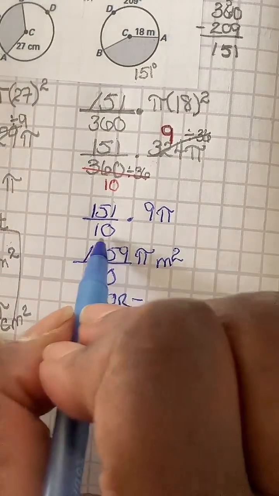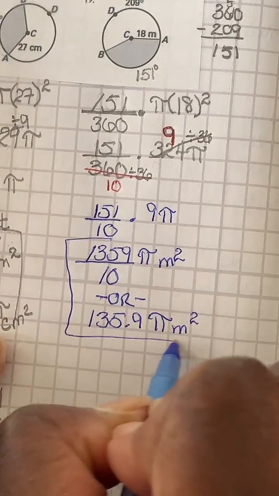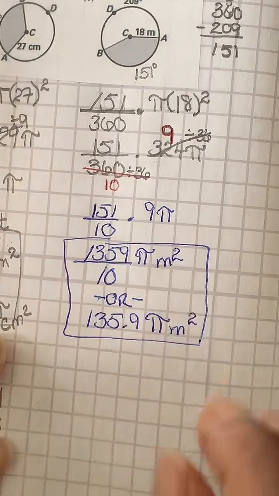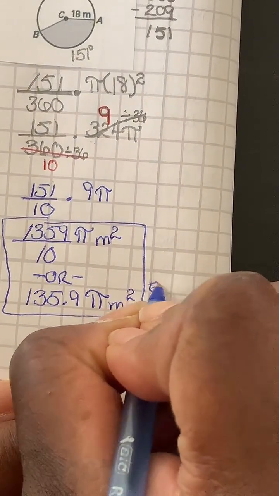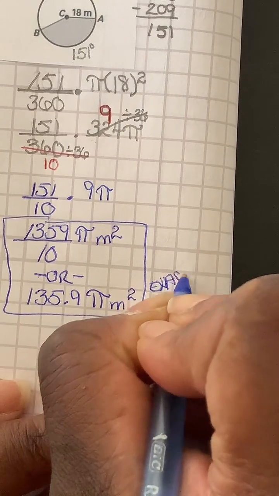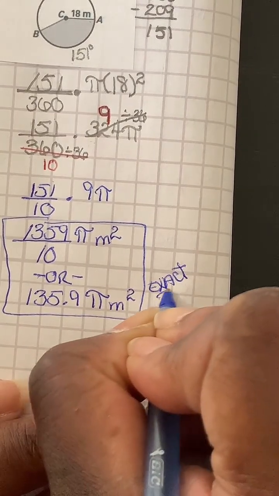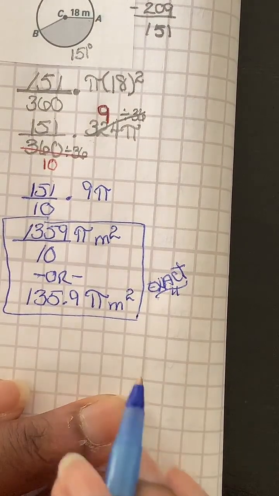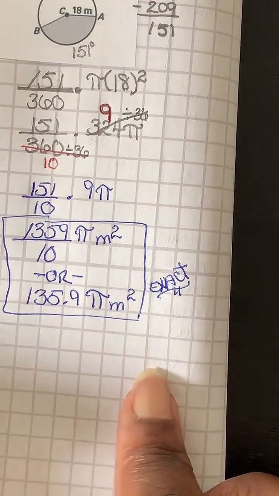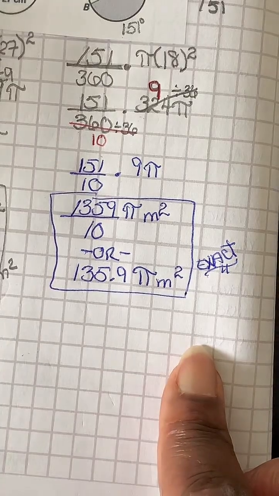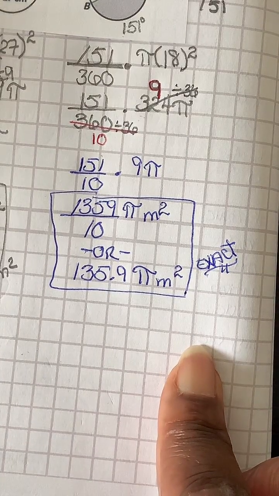I think I have room, let me slide over. This is our exact answer. If they ever ask, what is your exact answer? That means you're leaving it in terms of pi.